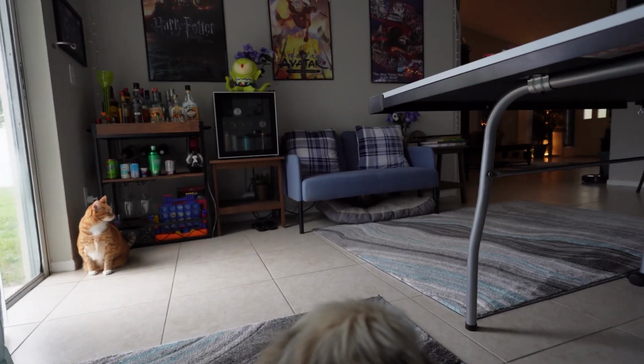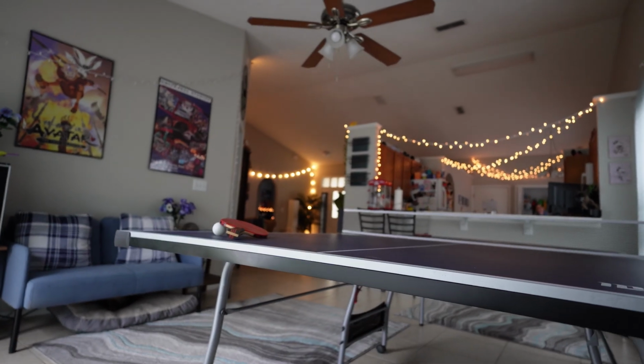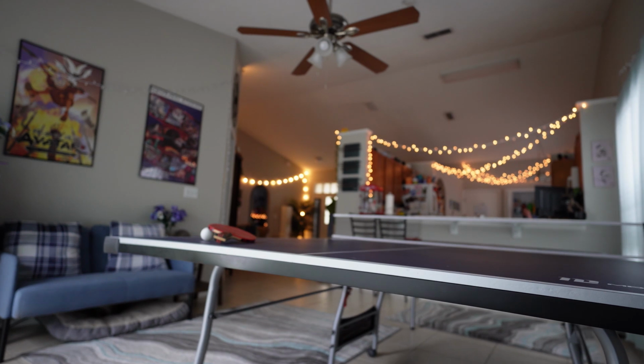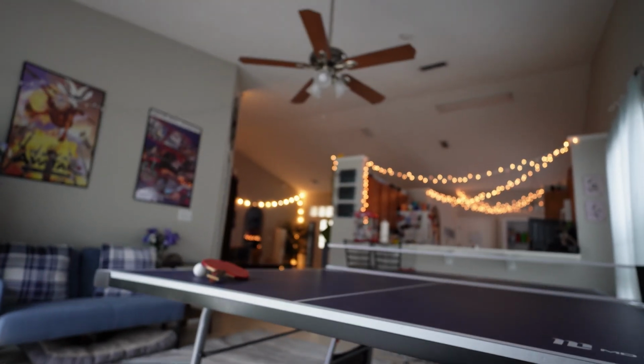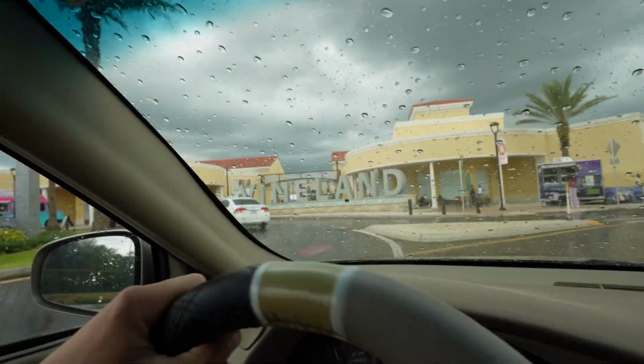So what I think we're going to do is go where, Vernon? The outlets? Yeah, we're gonna go to the outlets, and then Disney Springs? Yes! Yeah! So we've made it to the Vineland Premium Outlets, and it's raining.